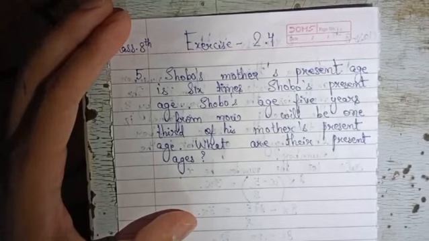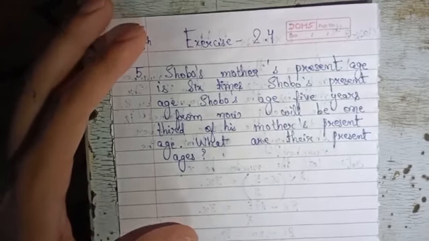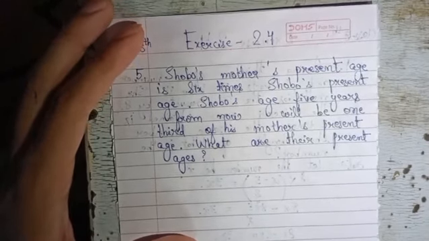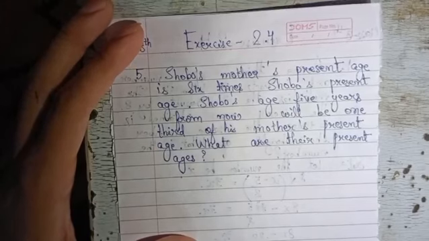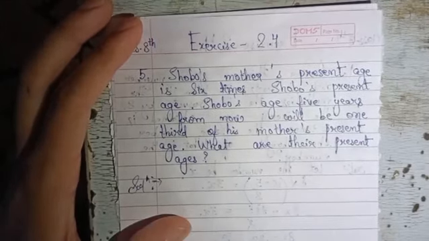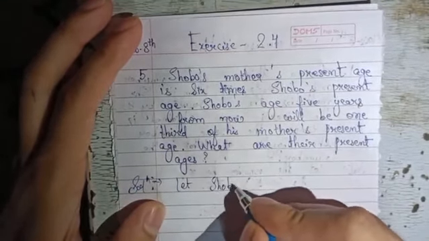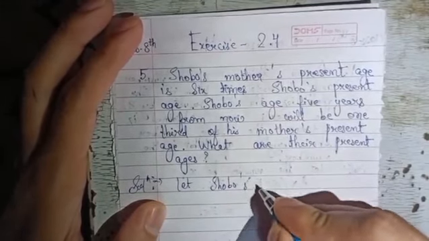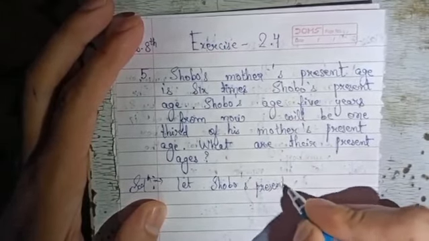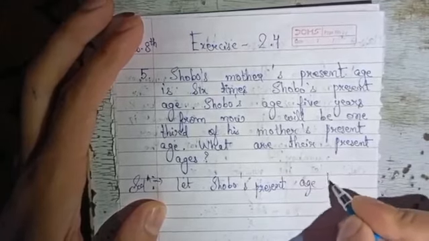So question number 5. Shobho's mother's present age is 6 times Shobho's present age. Shobho's age 5 years from now will be 1/3 of his mother's present age. What are their present ages? So algebraically we have to solve this question. First of all, we will assume that the present age of Shobho be x years.